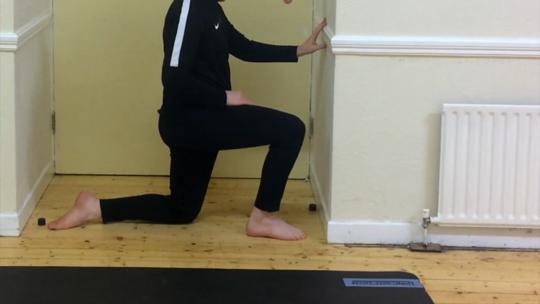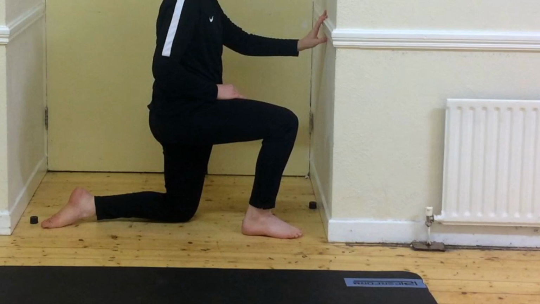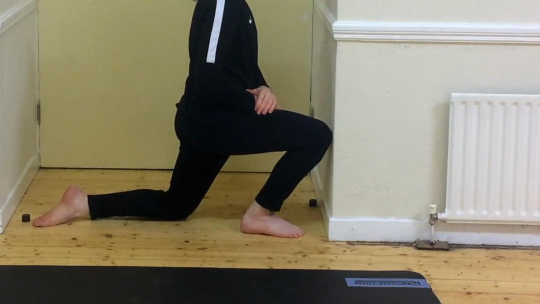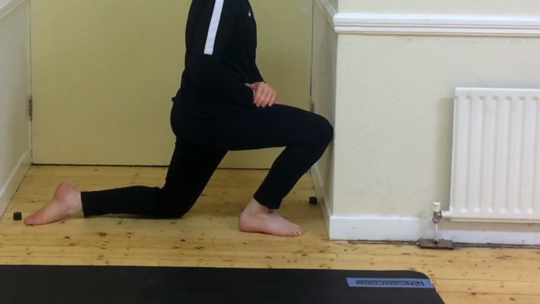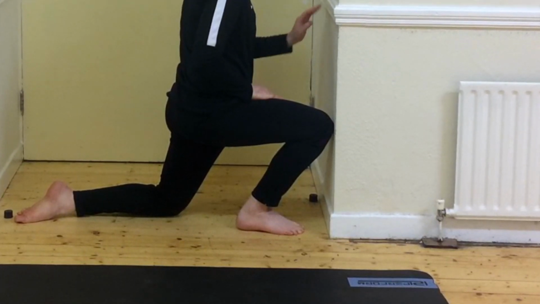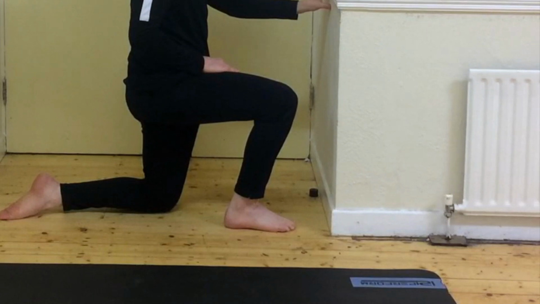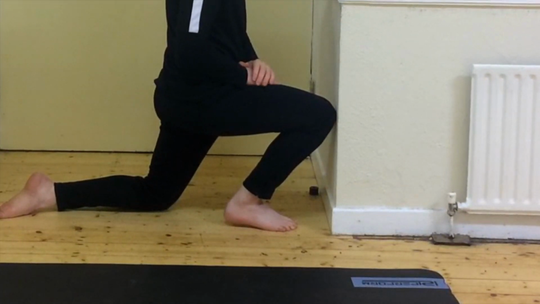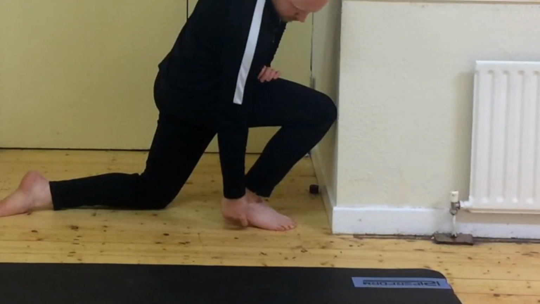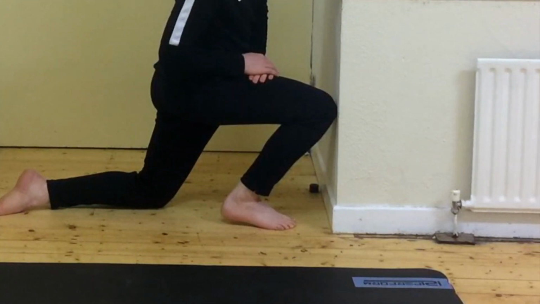When you get this position, you can move your foot back slightly and bring the knee into the wall again to see if the foot can remain on the ground. We're just trying to find our limit before the heel actually rises off the ground. Again, just take note of how it feels, what your range of motion is in both feet, and any restrictions.